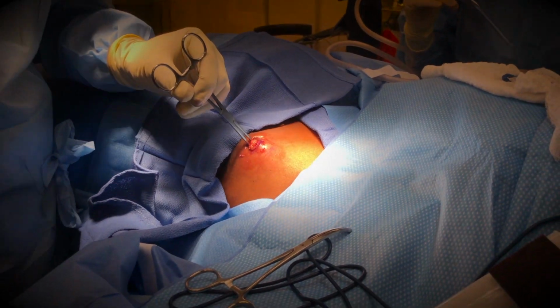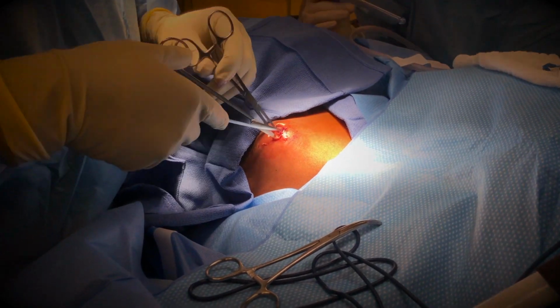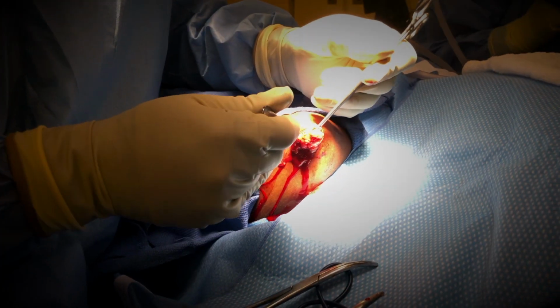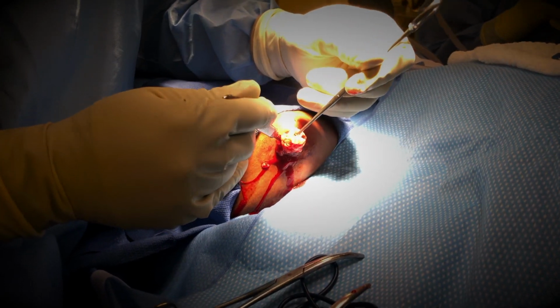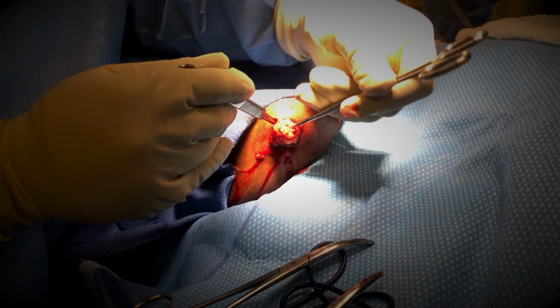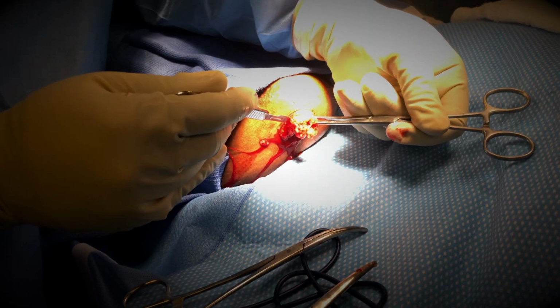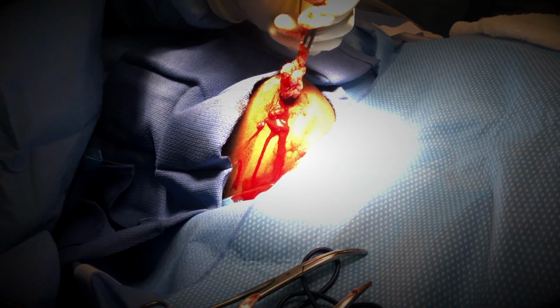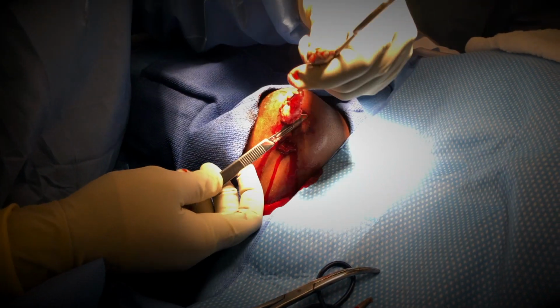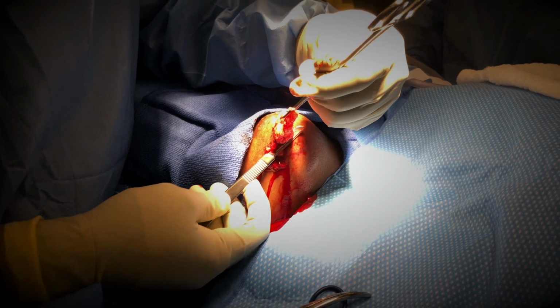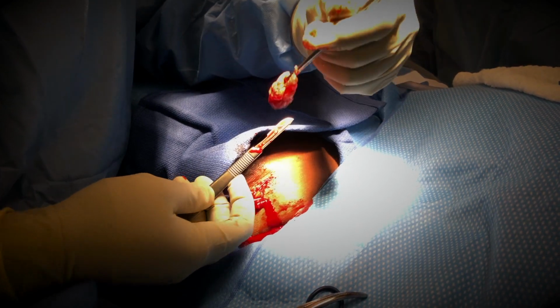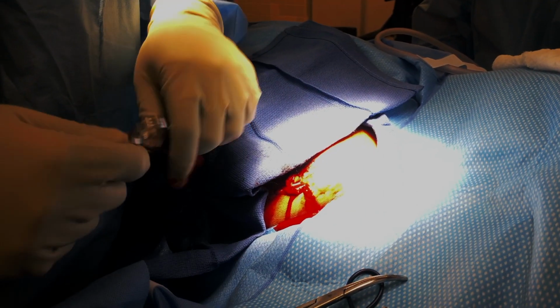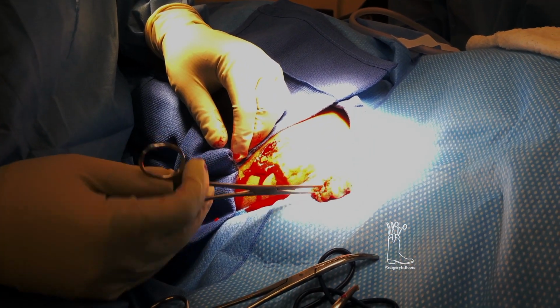Mets. So this is the mass. You can see it's white. It's probably going to just be a fibroadenoma. It's kind of firm, but it doesn't have an appearance that looks like malignancy. So yeah, that's what it looks like. We'll send it off.